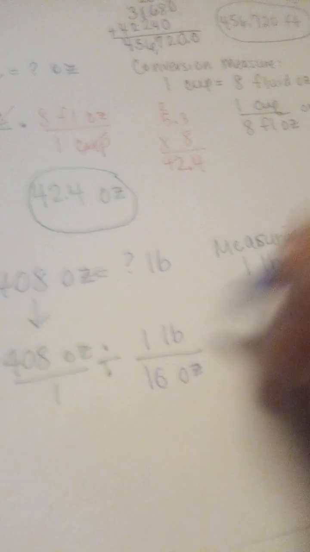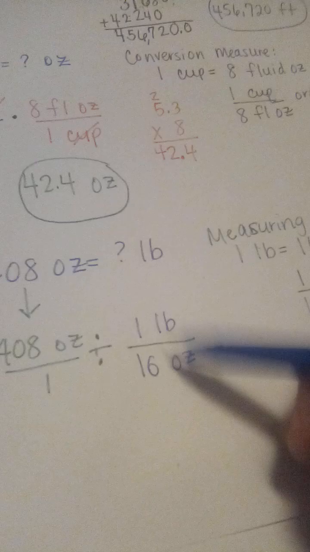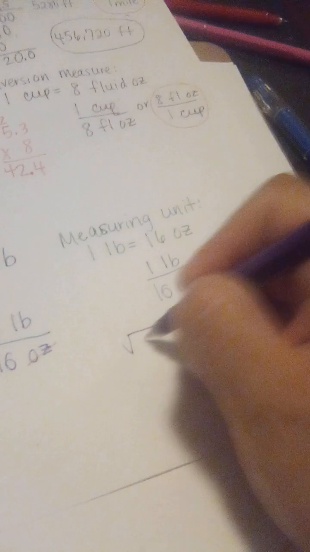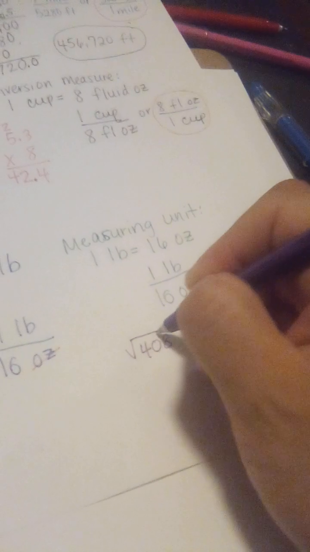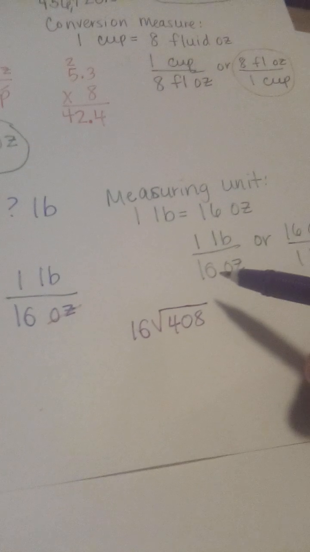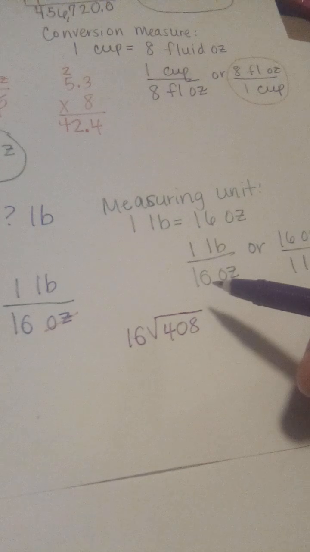Remember, when you cancel, you have to go across, not on the same side, okay? Now we cancel the ounces. We are looking for pounds, okay? All right. We have 408 inside the box and 16 outside the box, okay? So far, so good. All right.